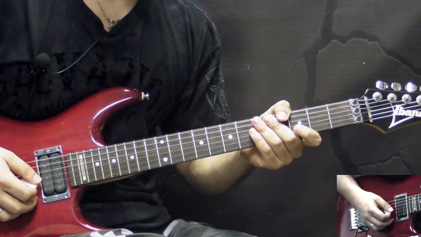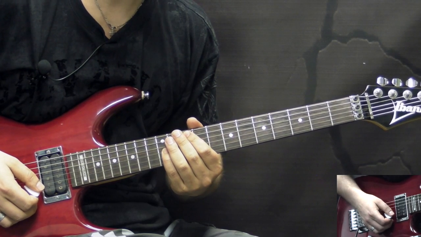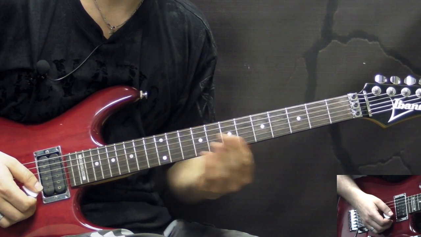Then we go into the next riff, the second riff. Now here we have two guitar parts. So the first guitar slowly goes like this.